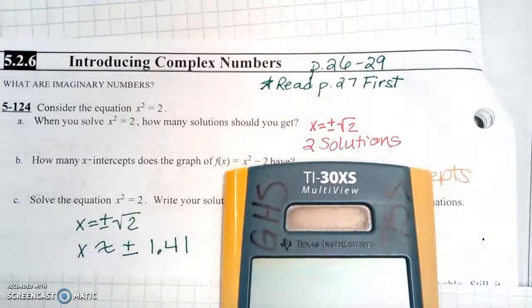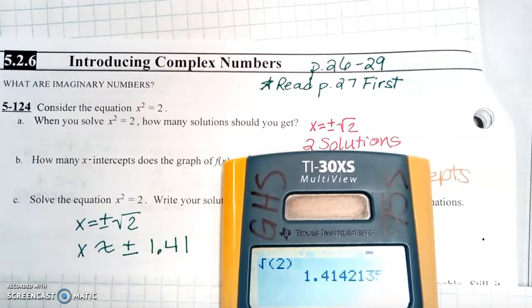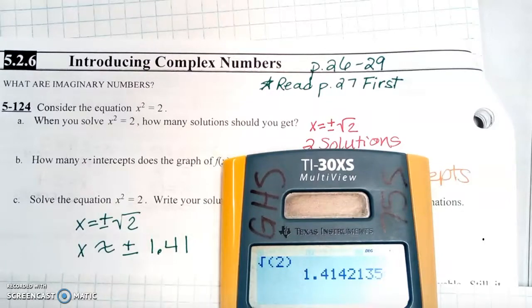If they want a decimal approximation, you simply type in your calculator the square root of 2, hit the equal sign, and you're going to get this big long decimal, 1 point, and so on. So we're going to round it to 1.41. But we need to make sure we have the plus and minus. So you can either write plus or minus, or you can write 1.41, comma, negative 1.41. Just a preference thing, okay?